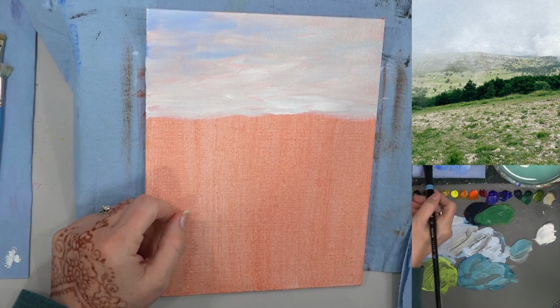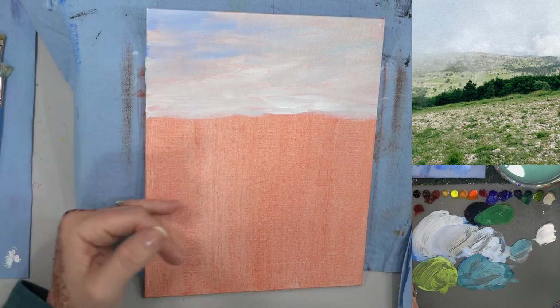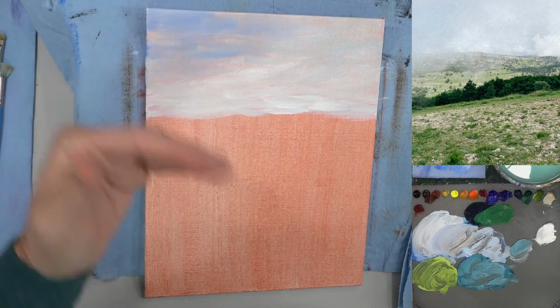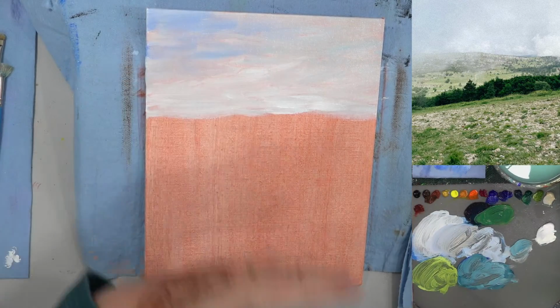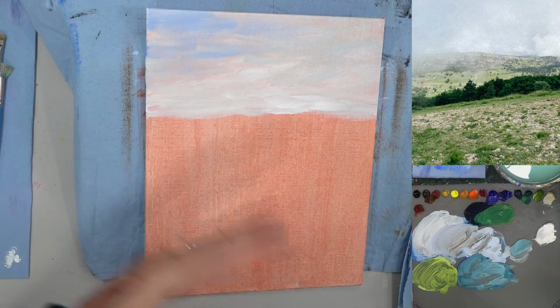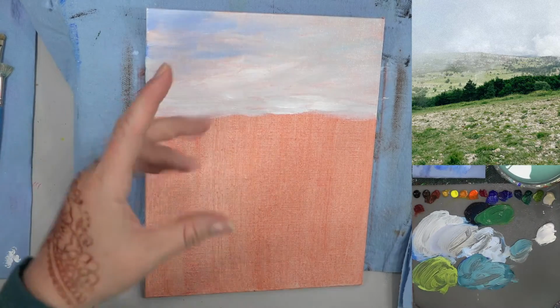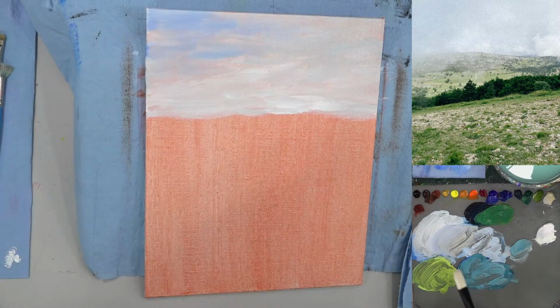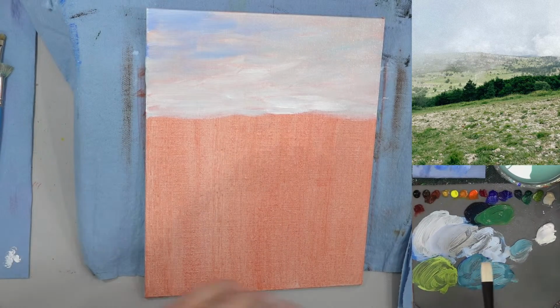All right, let's go to our next color. I'm going to just go in order. I usually paint back to front. I did it in the opposite direction just because I was trying to show you the value steps, or the value order. But I usually paint back to front, so I'll do the mountains next.